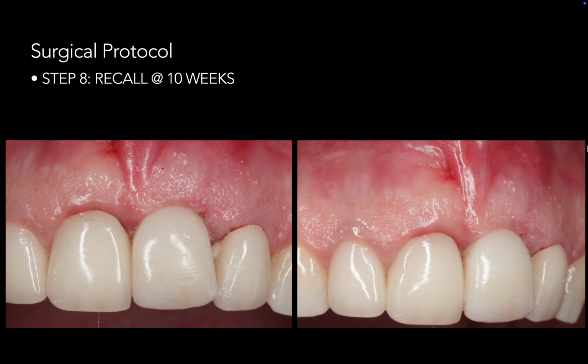And from the side profile, you can also see how I have maintained that labial emergence of the soft tissue as well as the hard tissue. So I was quite pleased with how everything was looking at this point of time. The patient's oral hygiene had also significantly improved as compared to immediate post-op.